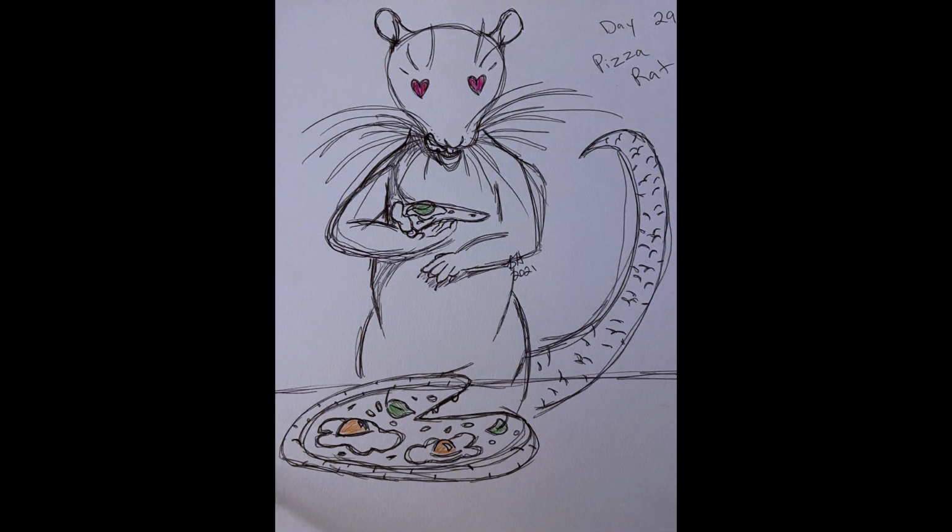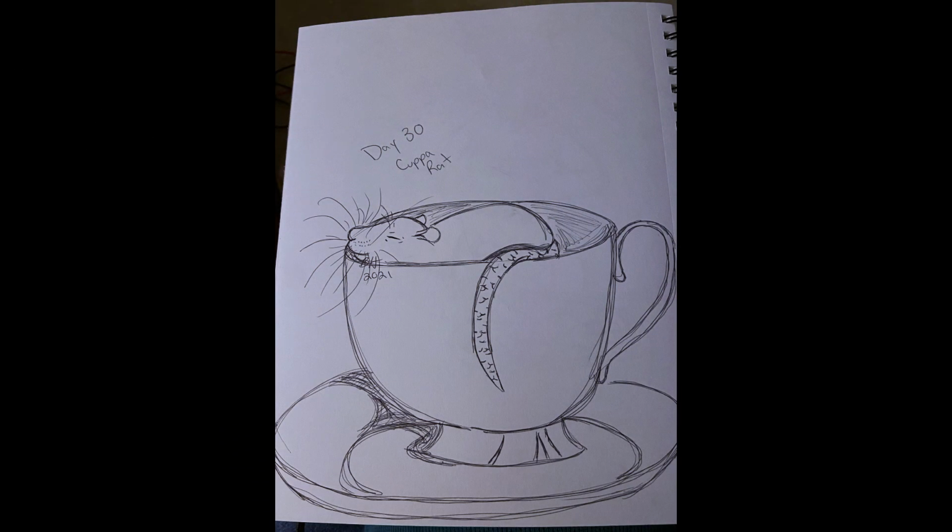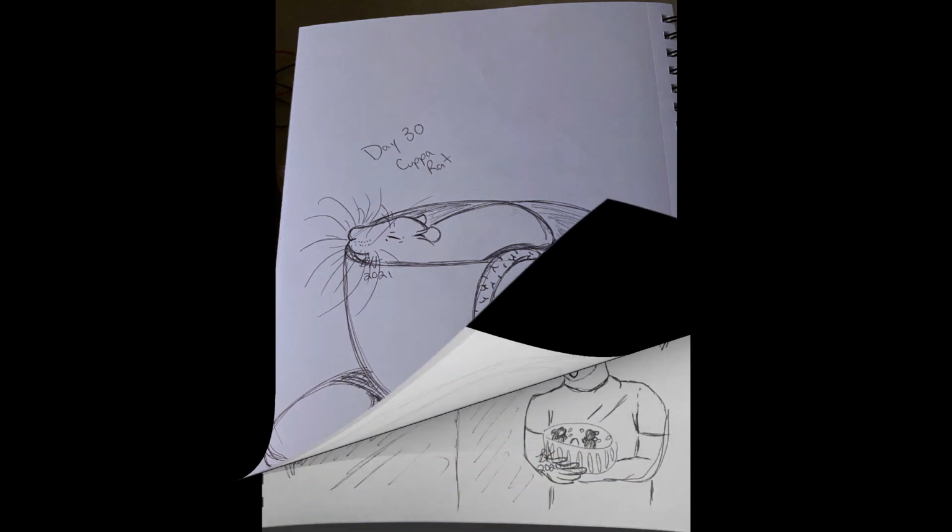So then this one was Pizza Rat. I really wasn't super inspired by this, but I did have fun drawing a pizza with egg, and that was supposed to be basil leaves on top. This one was also not extremely inspired. I think every single person drew some variation of a rat inside a cup of tea or coffee, but I did really like how I managed to make the rat look relaxed.